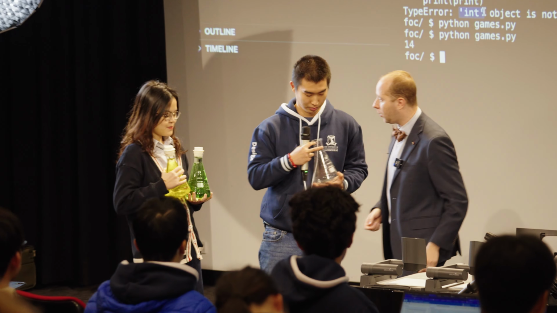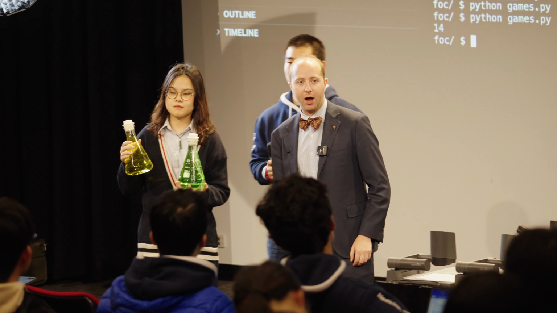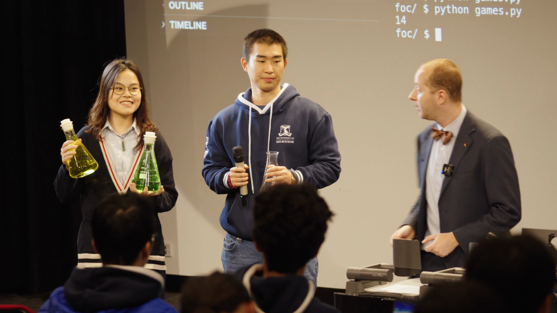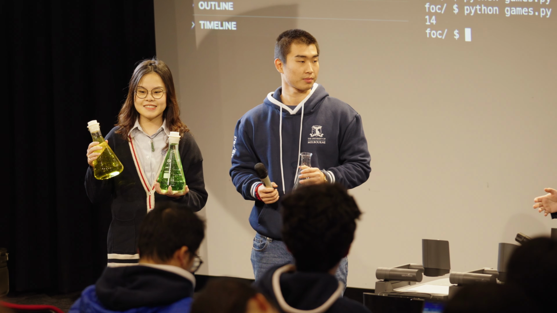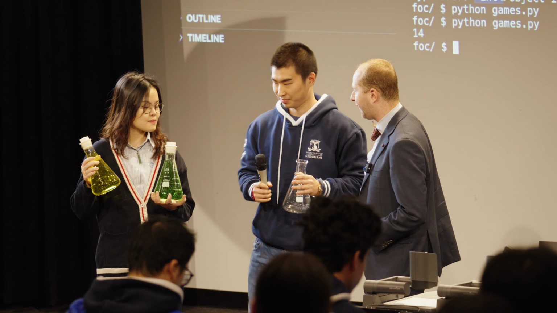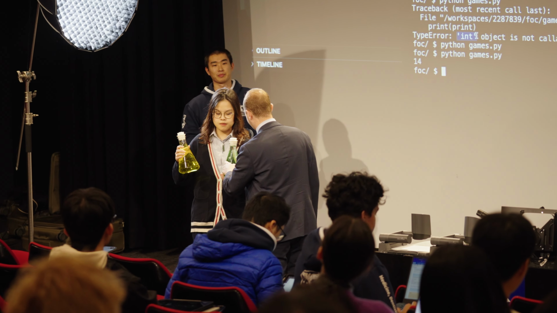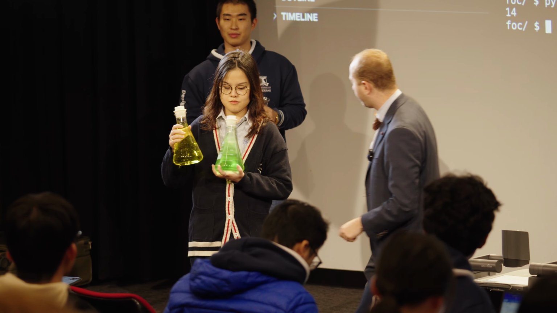So let's call this jar, jar A, and this jar, jar B. And these are going to be our variables. And what I want to do is I want to swap the contents of A and B. So for the moment, you're going to go over to the side. And I want you to put yellow in there and green in there.